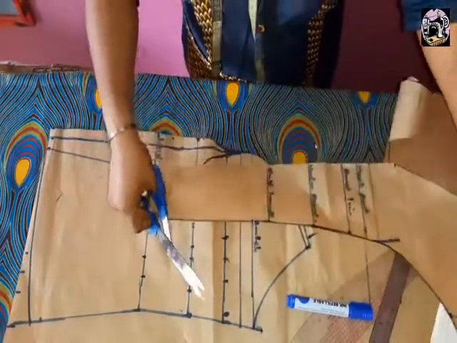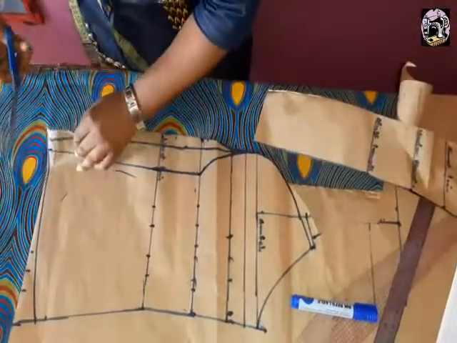So this is the front side. I'm going to be cutting out the side.